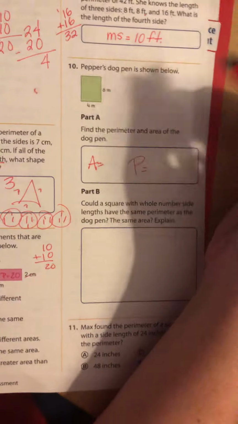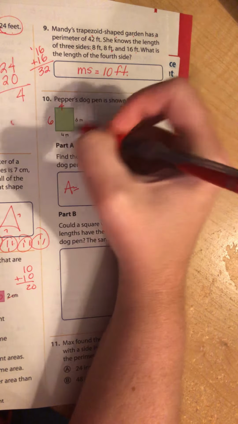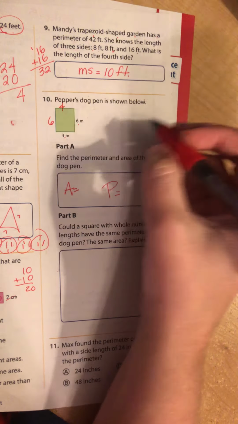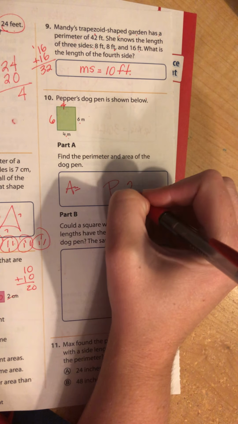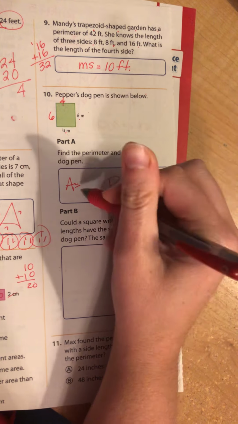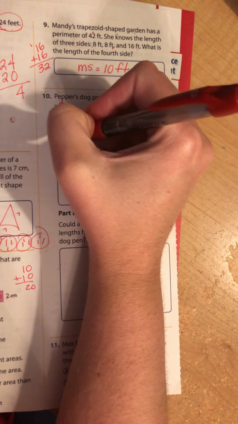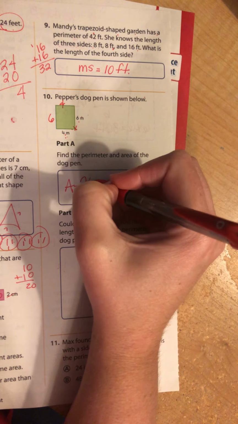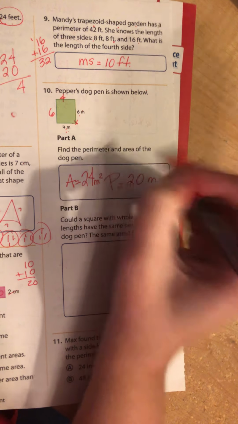All right. Okay, so perimeter would be all the way around. Let me label my sides. 6 plus 4 is 10. 6 plus 4 is 10. 10, 10 is 20. Area, you multiply your 2 corners. 4 times 6, that's 24 meters squared. Done.